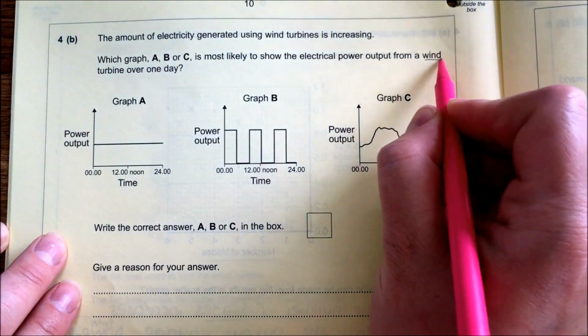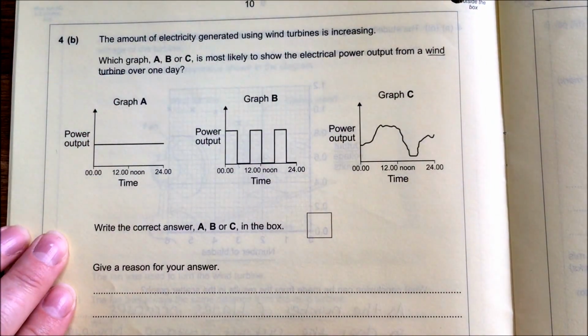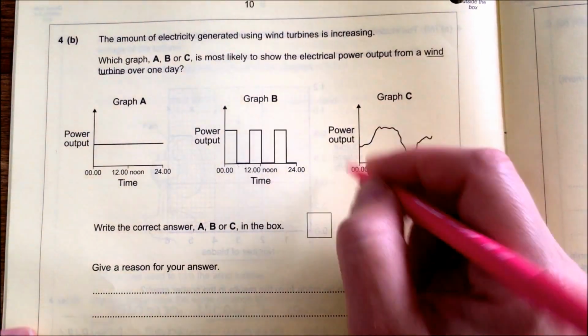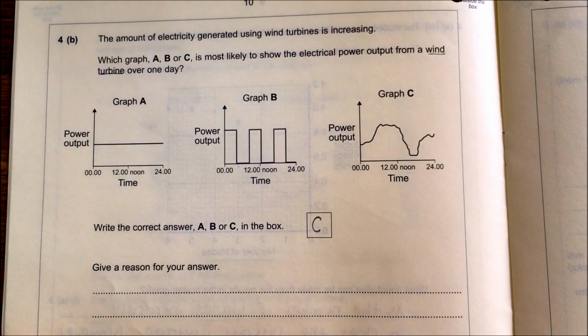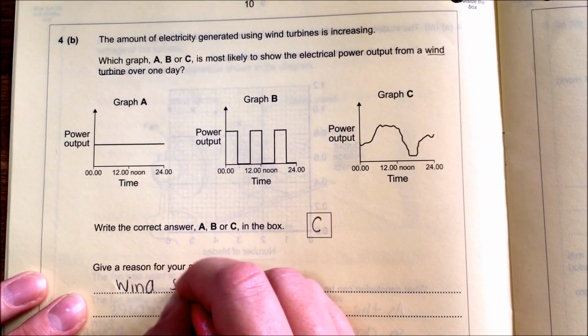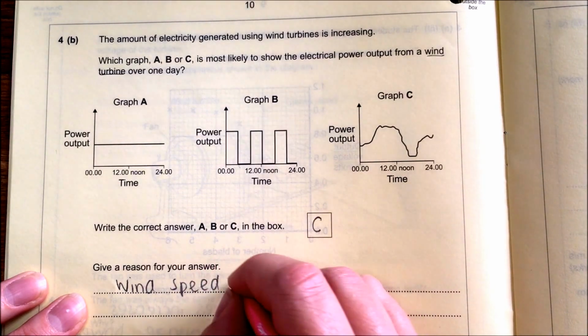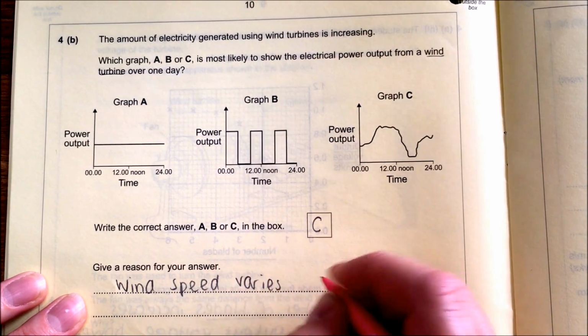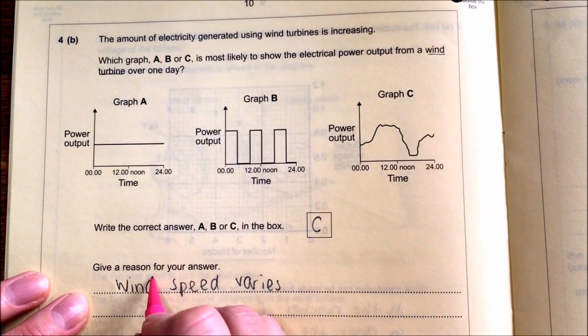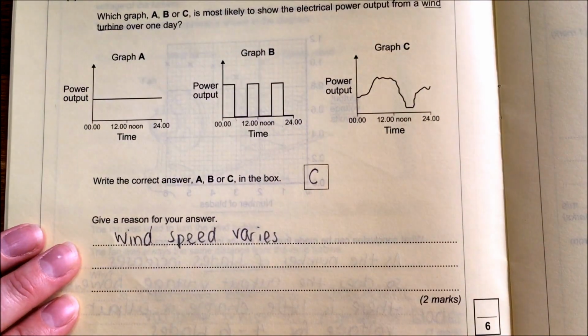Well, if it's a wind turbine, we know that wind turbines will only work when it's windy, and that's going to change throughout the day. So we're going to go for graph C. Okay, and give a reason for your answer, because wind speed varies. Okay, so it varies throughout the day, or wind speed varies is sufficient for the answer there.